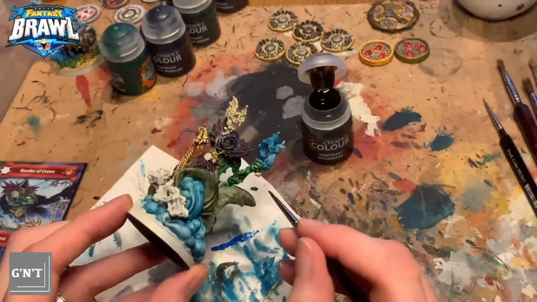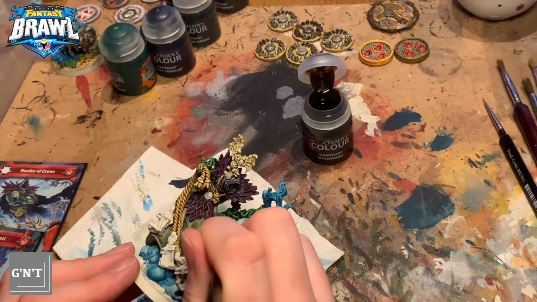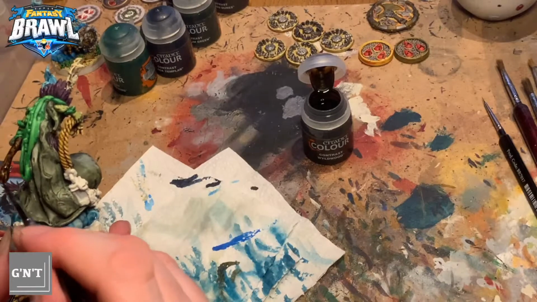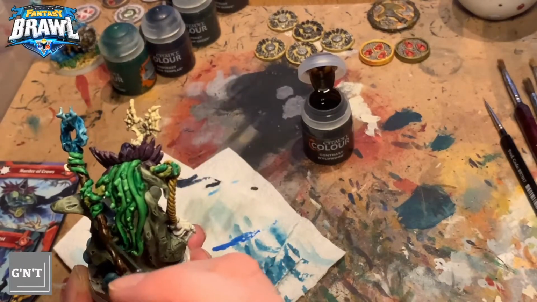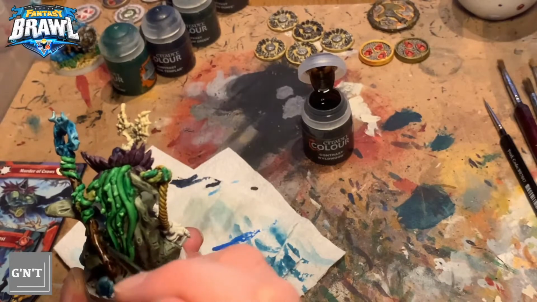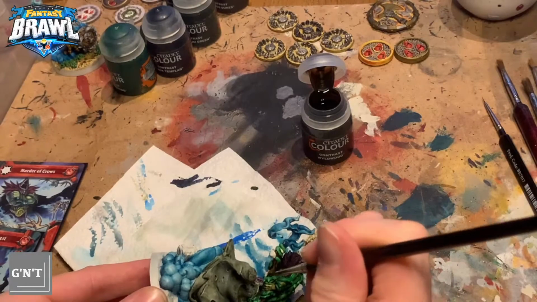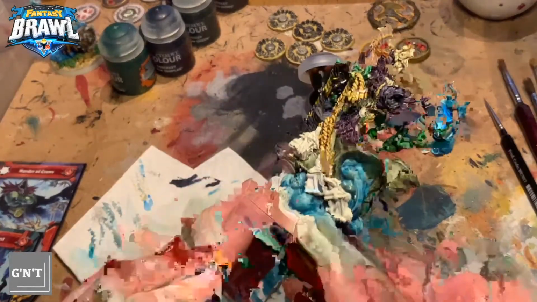Yep, and then have that as metal. Just need to get a bit in there, a little bit there. Okay, a bit more in there. Okay, that's the staff done.